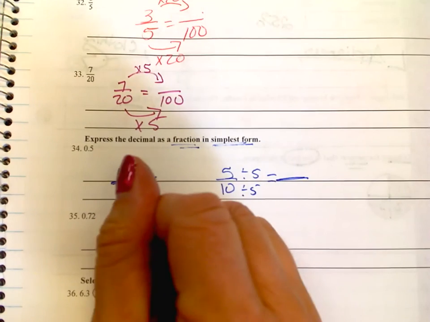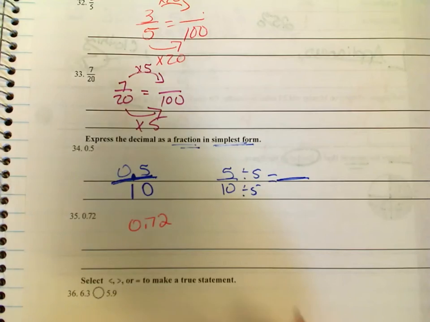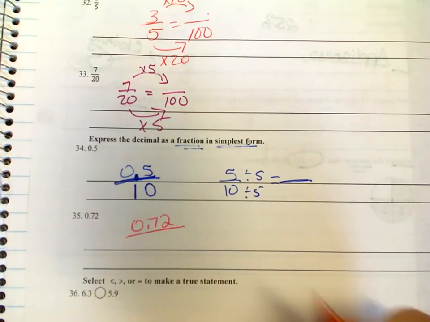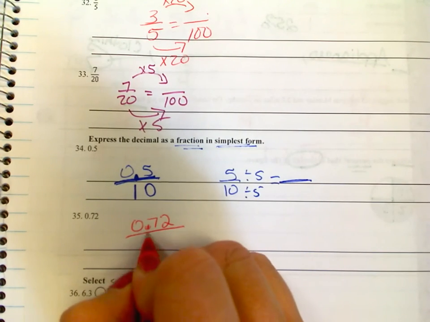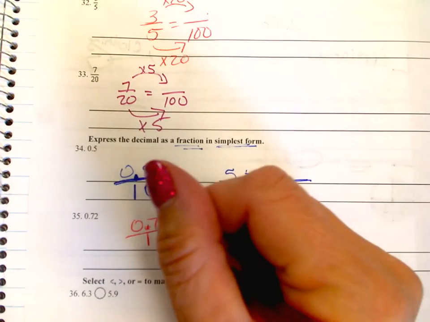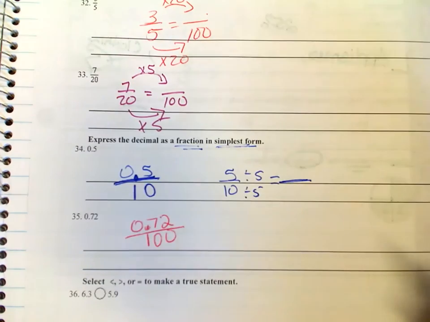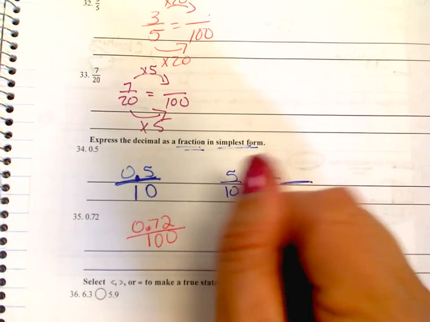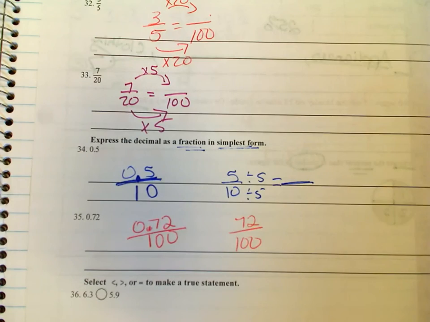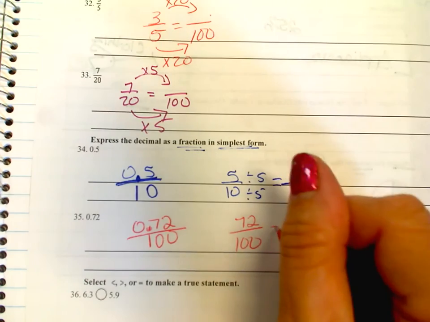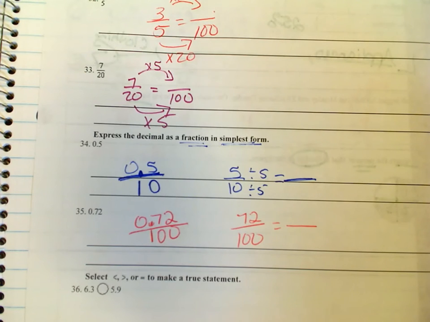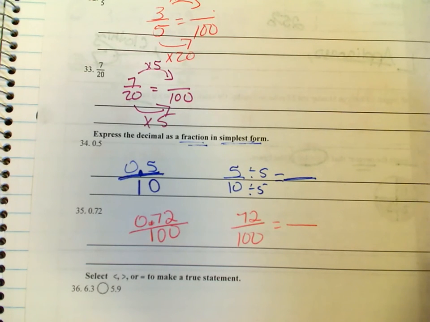Again, you have 0.72. Draw your line. Your 1 goes under your decimal, and then under the numbers would be your zeros. So 72 over 100. You need to reduce that as low as you can go. Probably divide by 4. Divide each of them by 4, and you should have your answer.